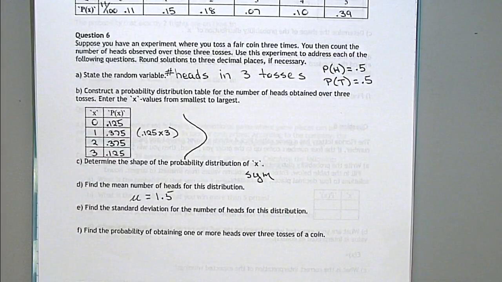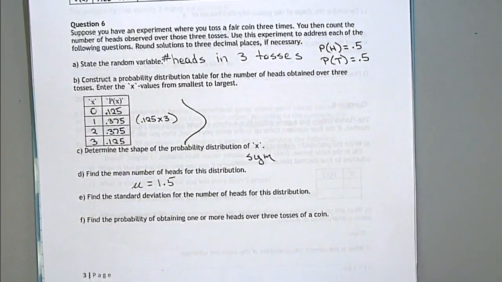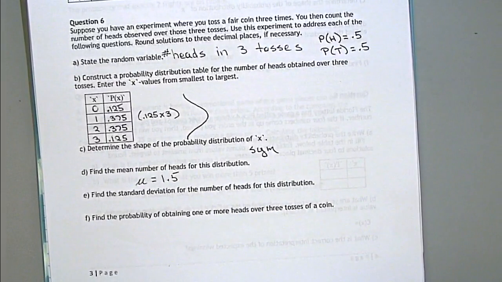Now, what I want you to do is interpret that mean for me. What exactly does the mean mean? It is the average. But it's the average of what? Say it to me in words. I'm tossing a coin multiple times. What can I expect to happen?